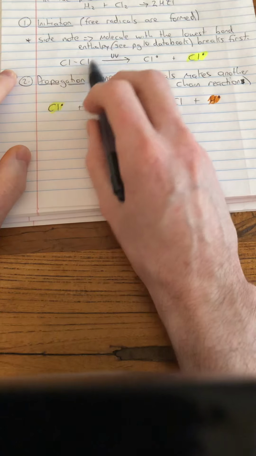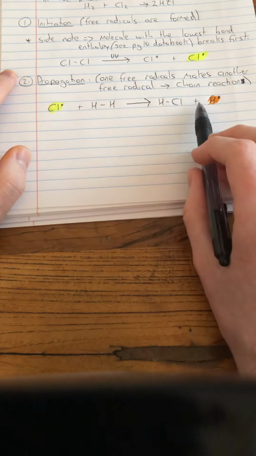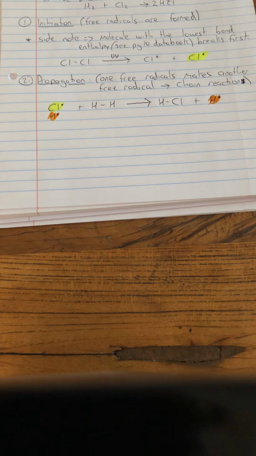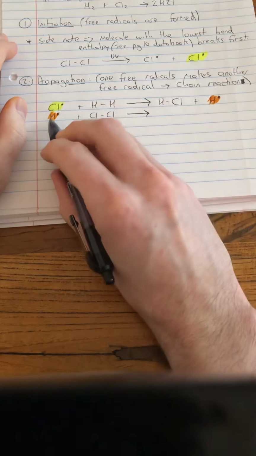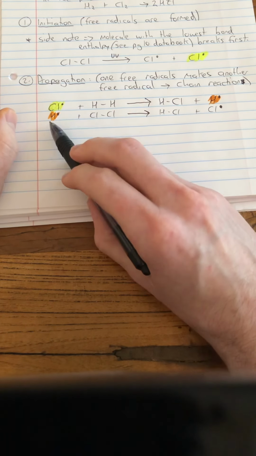In initiation, we're starting with a neutral molecule and forming free radicals. In propagation, a free radical is making another free radical. Now the cool part: this H free radical that we've made can then react with another chlorine molecule, Cl-Cl, and again that H reacts with that chlorine to form HCl. Because that bond breaks, we're left with a Cl free radical, so a free radical's made another free radical.